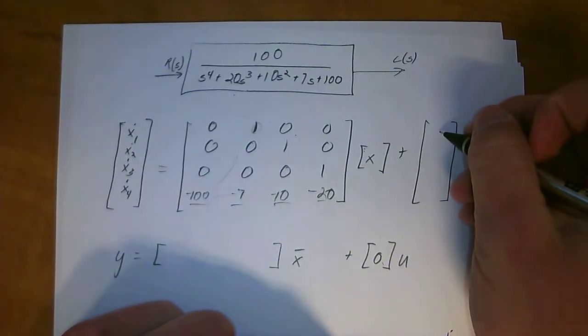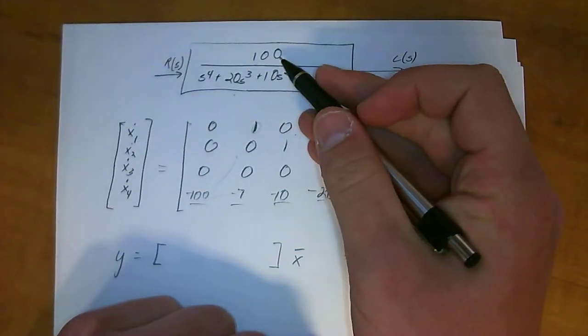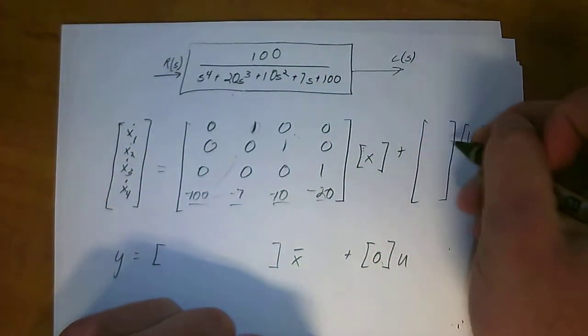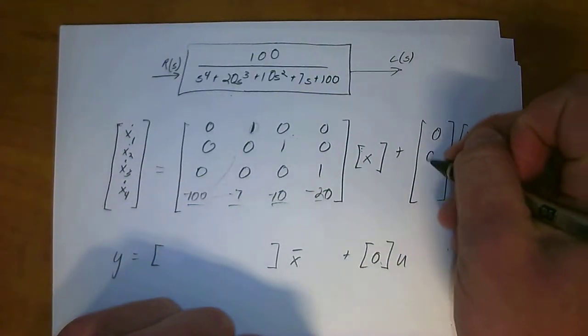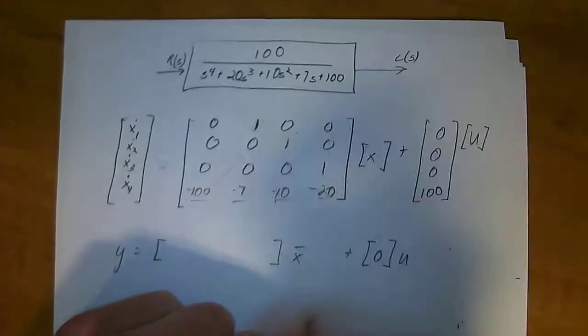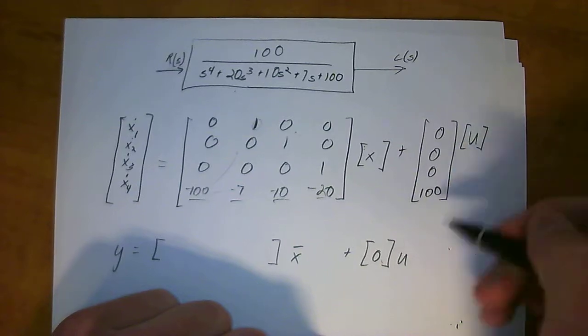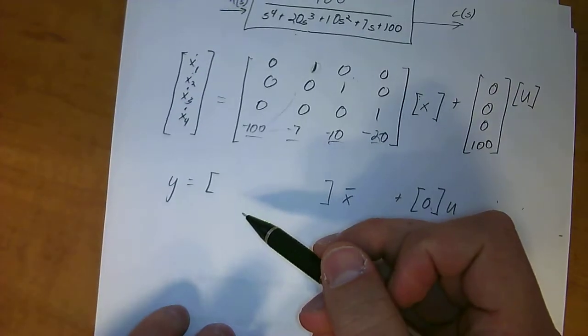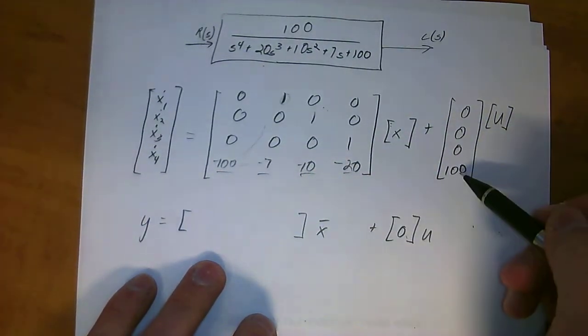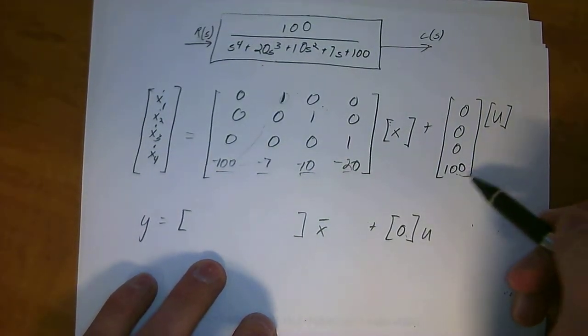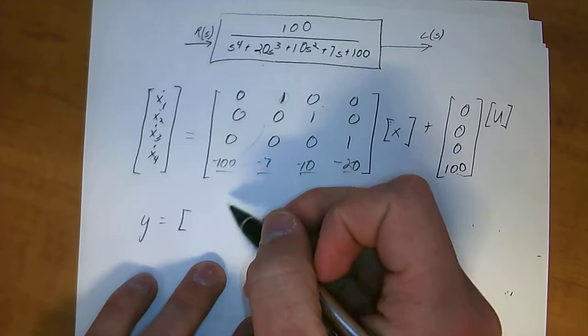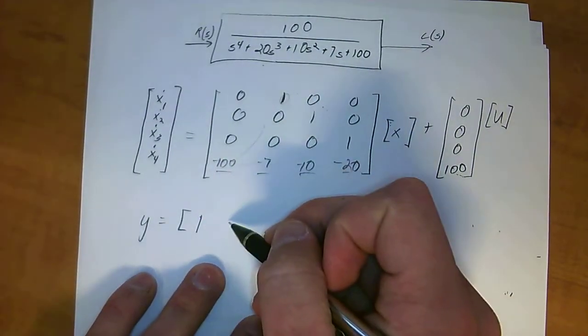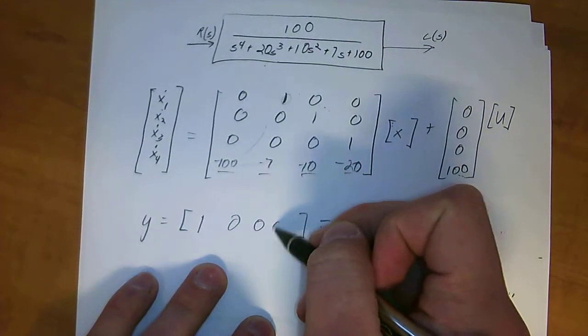Now you fill this one in. You can just fill it in with the numerator, and since the numerator has no coefficient, it is going to be 0, 0, 0, 100 for the x0 basically. Alrighty, and now going down here, the output, again, you're kind of playing off this. You want this to come out as part of the output. So the first value is going to be 1, 0, 0, 0.